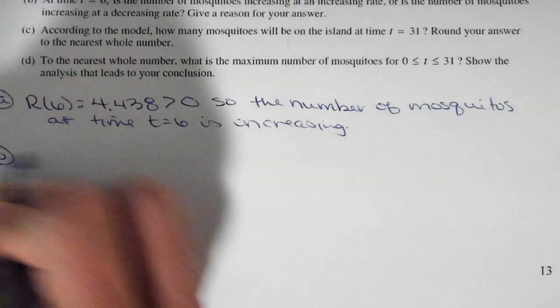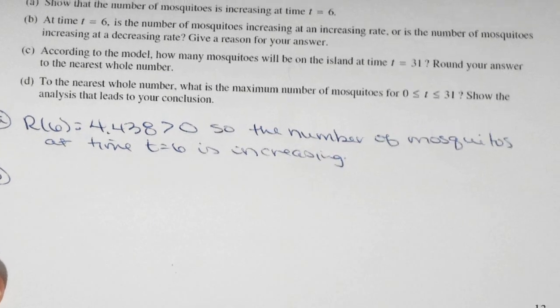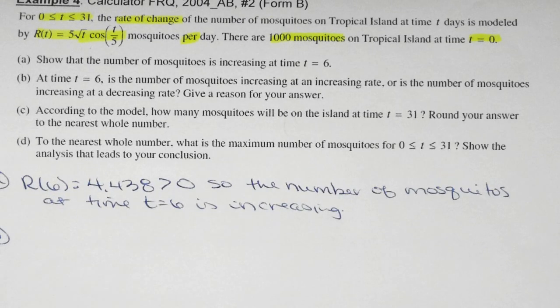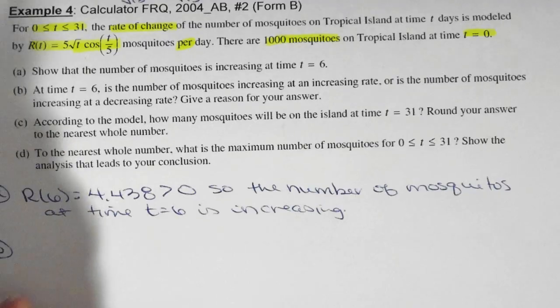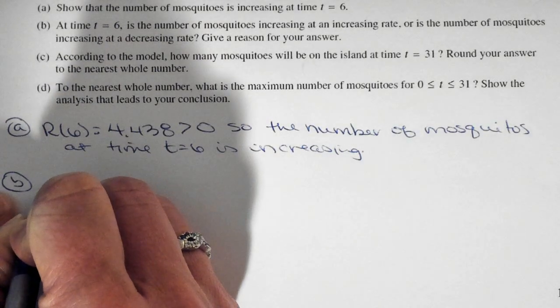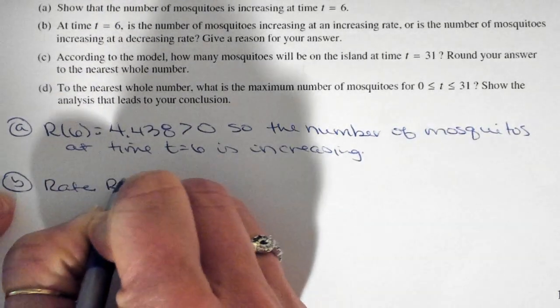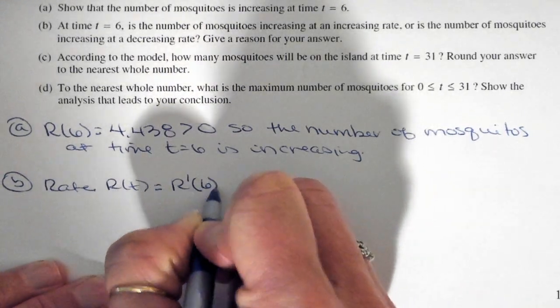Okay, so let's look at B. It says at time t equals 6, is the number of mosquitoes increasing at an increasing rate or increasing at a decreasing rate? Okay, so what are they asking? Say again? Acceleration. Okay, so if we know that this is a first derivative, they're asking about what is happening with the second derivative. So what we're looking at, if we're looking for the rate, we want the rate of r of t, excuse me, which is really r prime of, and they said at time 6.